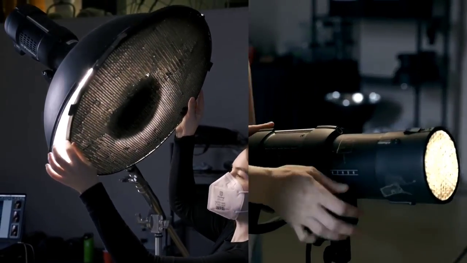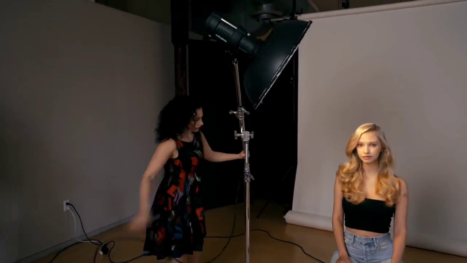So what I want you to notice is that these two setups, although they look completely different, involve actually pretty subtle changes. Adding grids and moving the main light off to the side. So if you understand the tools available to you, you can make drastically different looking images in a very short period of time.